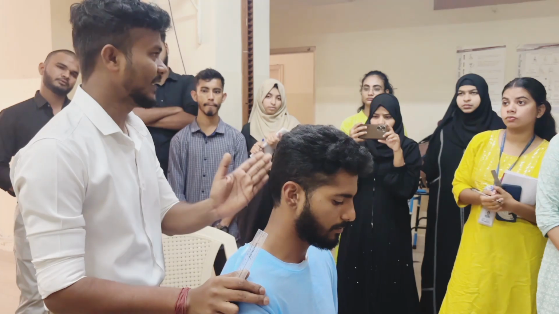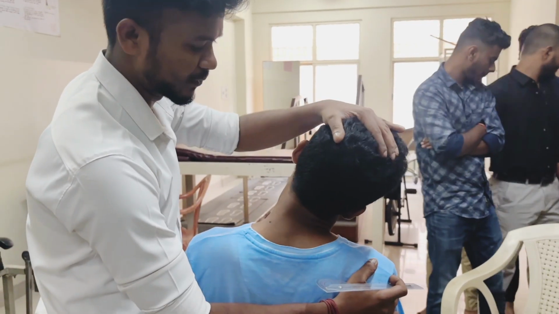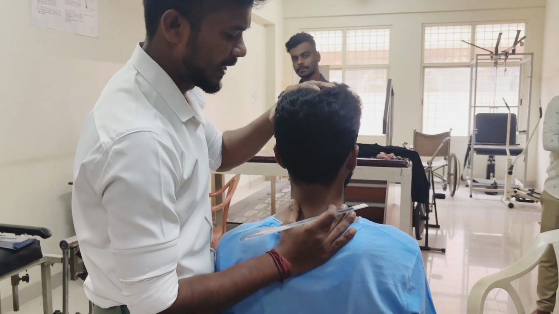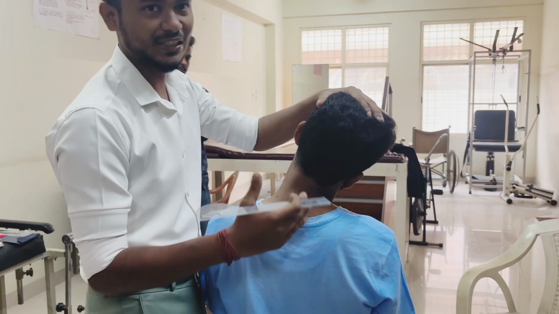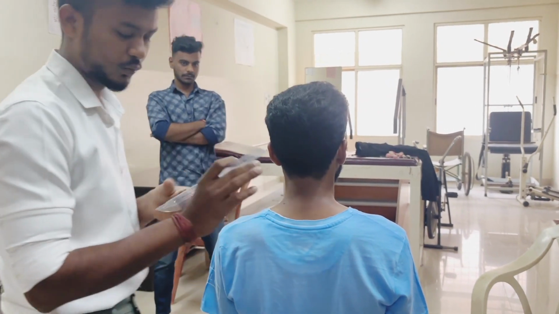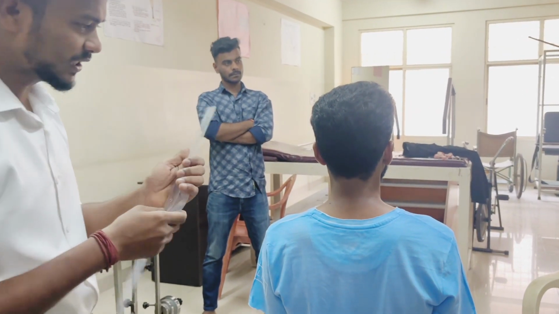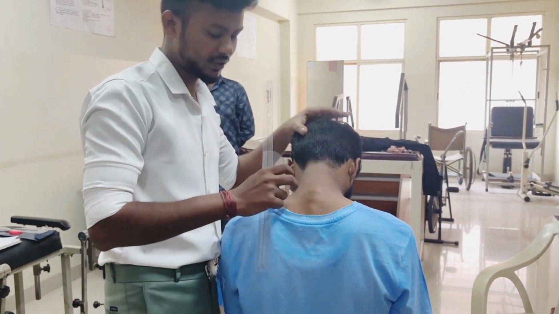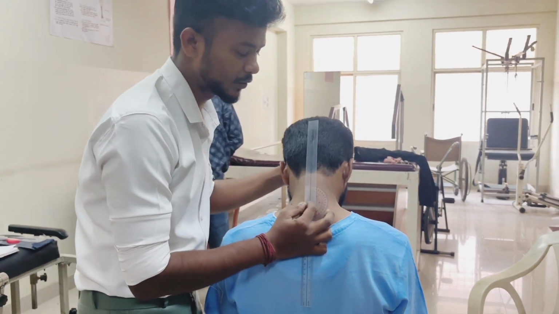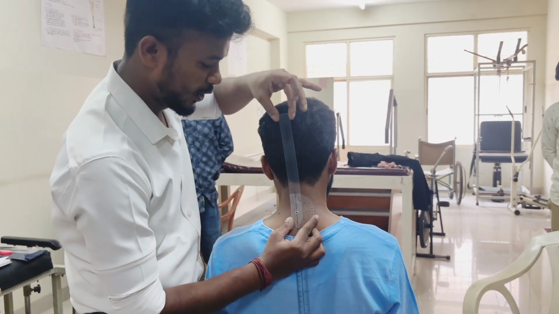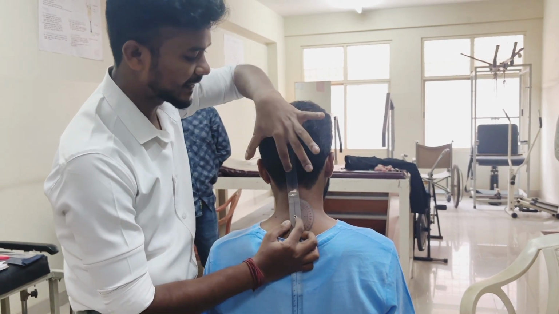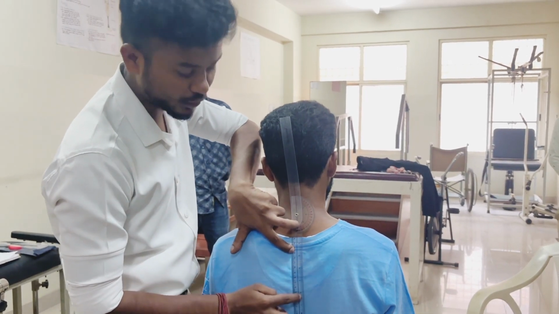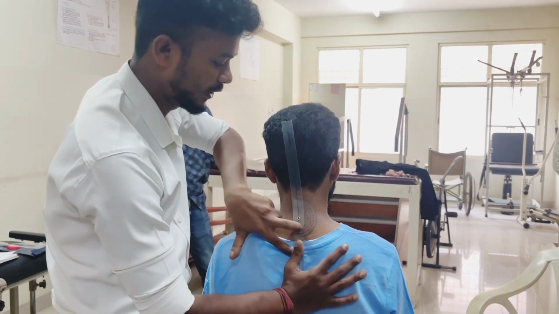Now we will see side flexion and rotation. This is our lateral flexion. First we will do the lateral flexion movement passively, so the patient will understand what lateral flexion is. After that we take the fulcrum. The fulcrum will be over the spinous process of C7. The movable arm will be at the center of the head, posterior, and the stable arm over the spinous process of the thoracic spine.